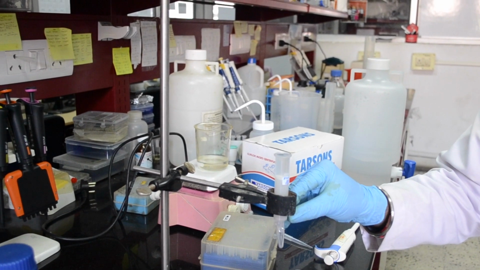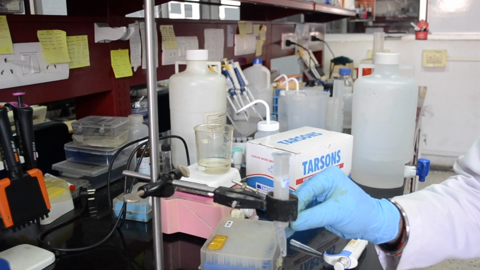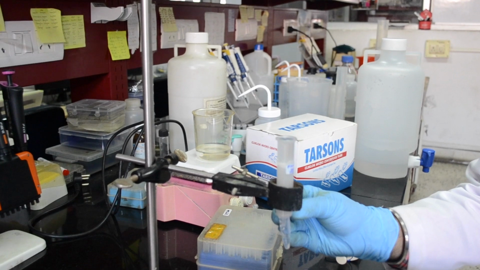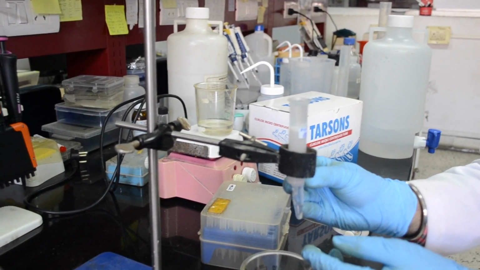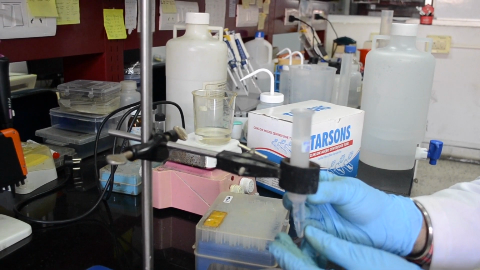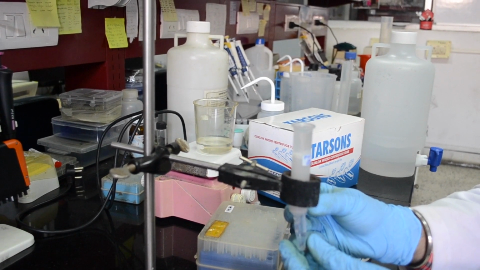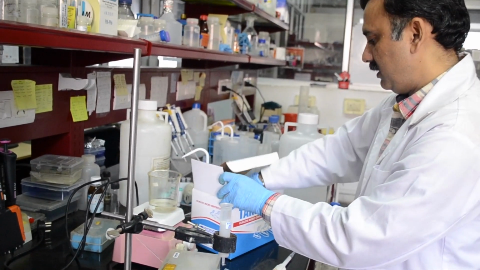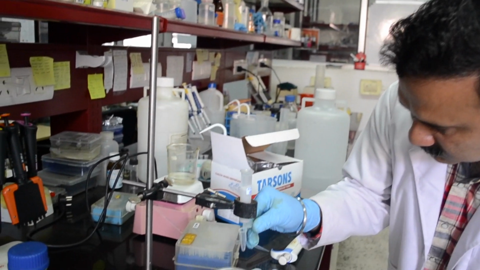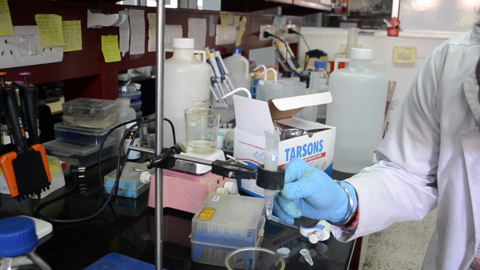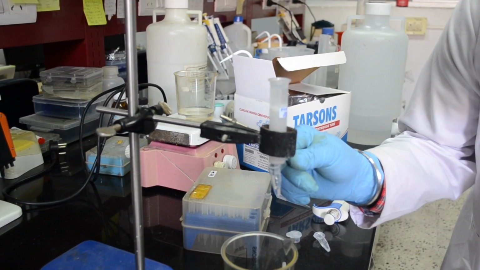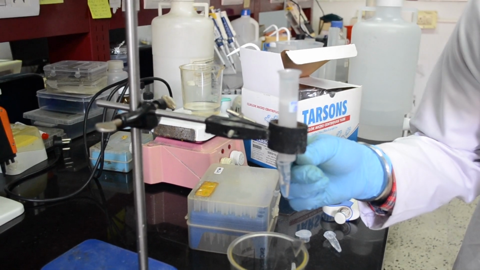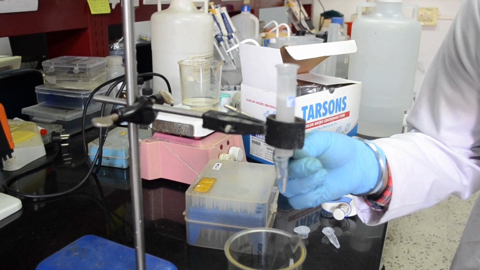You can simply collect the 0.5 ml fractions, and your protein will come out into these 0.5 ml fractions. I have collected fraction number 2, and in a similar way you can collect another 4 fractions.